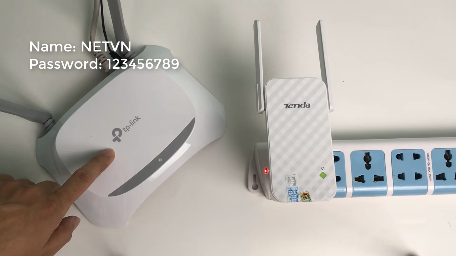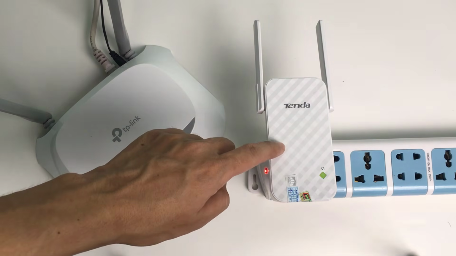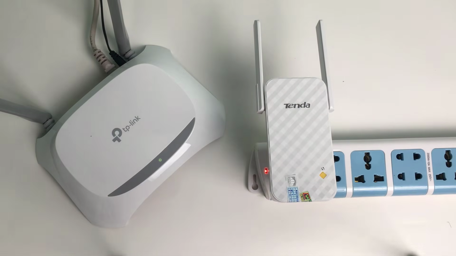This is existing wireless router. And this is Tenda range extender. The steps are as follows.